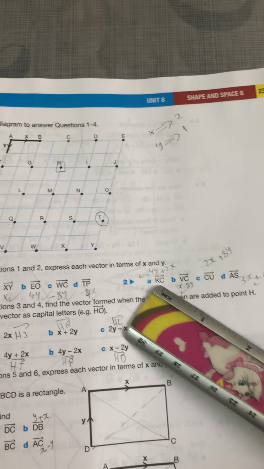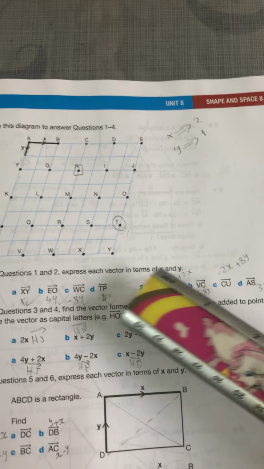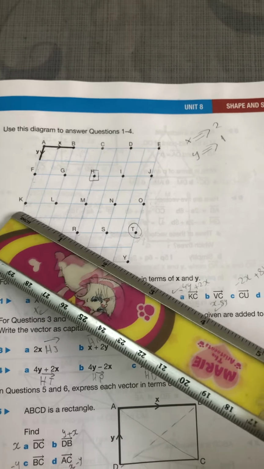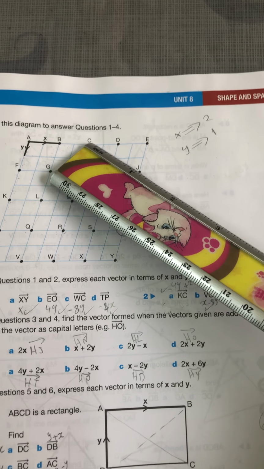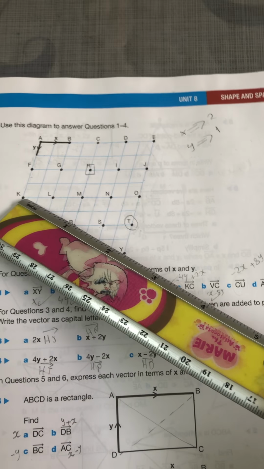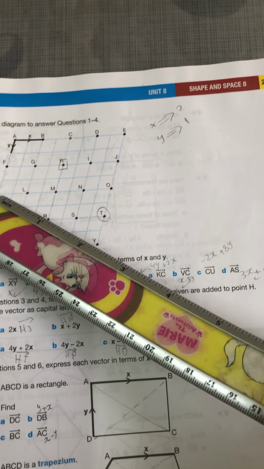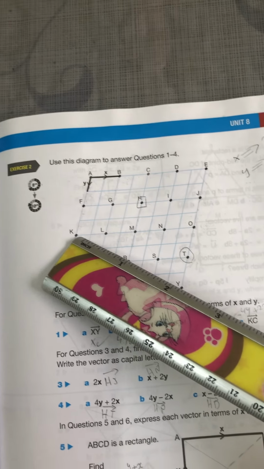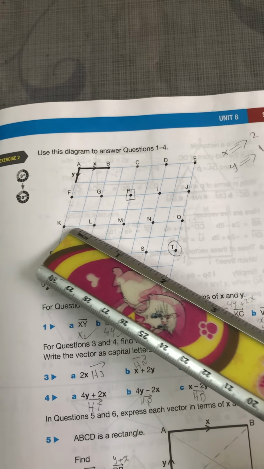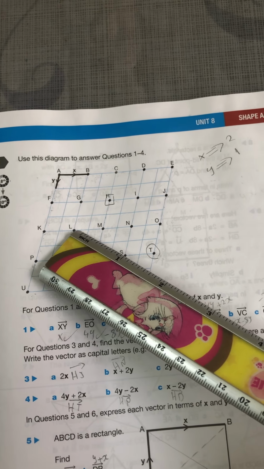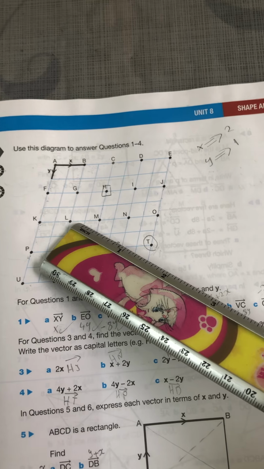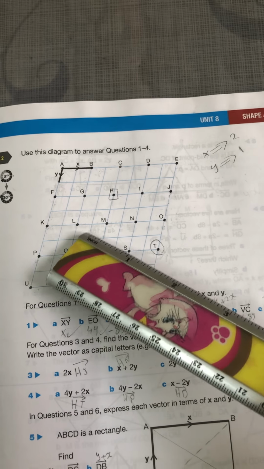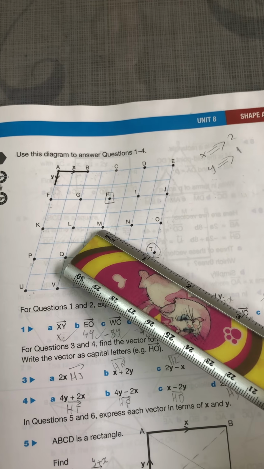He asked about KC. Where is KC in this diagram? This is K and this is C. Take care, you will take the direction from K till you reach C. I'll take this direction from K to L, I have 1x positive, and from L to M another 1x positive.